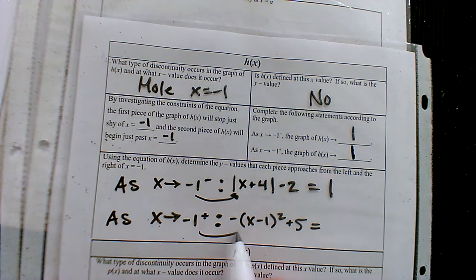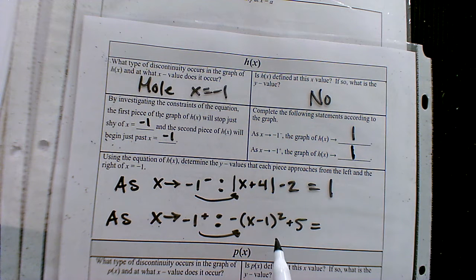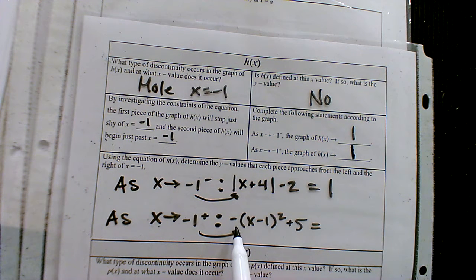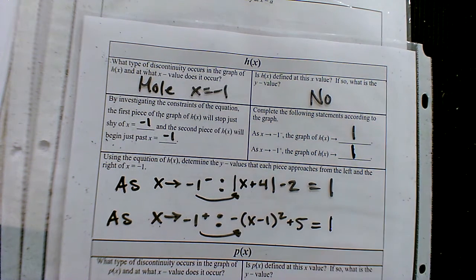All right, let's see what height this one has as it begins. So -1 minus 1 would be -2. Square it, you get 4. Negative out front becomes -4. Plus 5, we get 1. All right, so they're checking out.